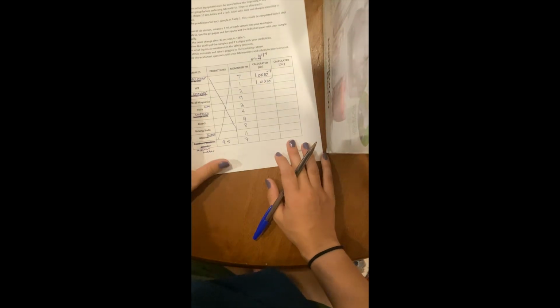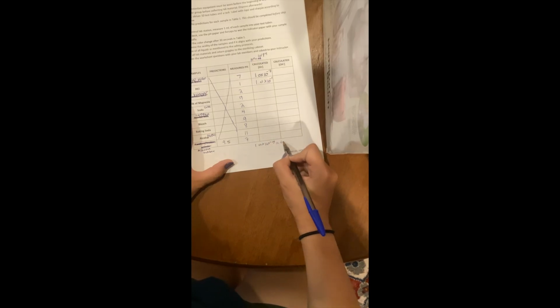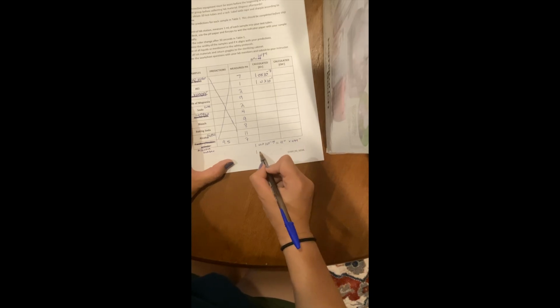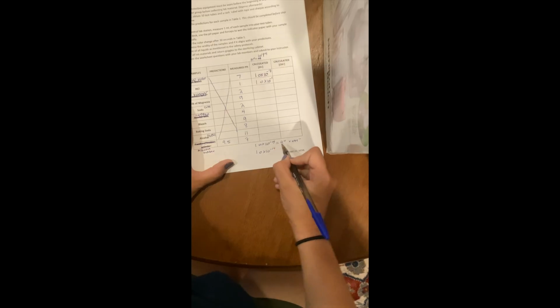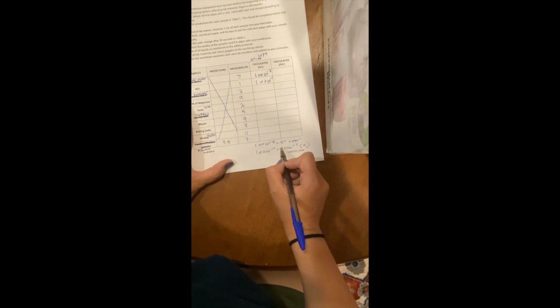Back on the front page, that was this formula. So let's talk about that. We have the H plus. At the bottom here, I'm going to show us the math. We have 1.0 times 10 to the negative 14th equals H plus times OH minus. So we have this value, 1.0 times 10 to the negative 14. I'm going to do the first one here. We have 1.0 times 10 to the negative 7. Now we can substitute this value as x and divide each side.